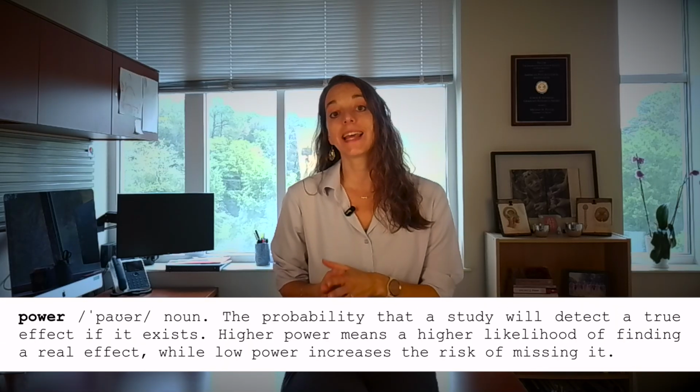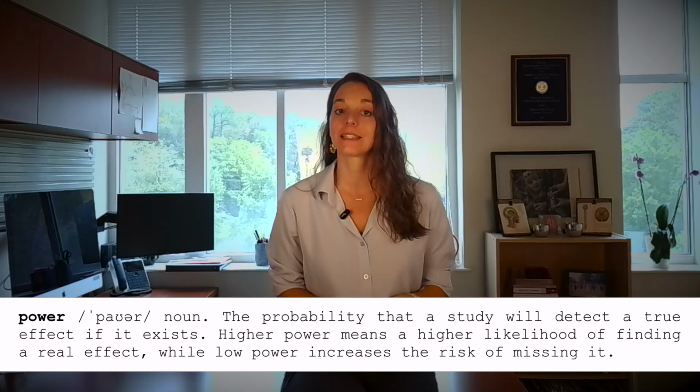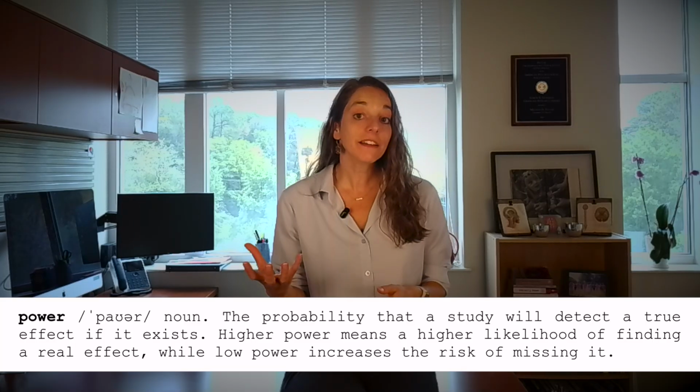Power is your ability to detect a real effect if it exists. Power depends on how big the effect is, how many participants you include, and how noisy your data are. Noise can come from things like random messiness, tired participants, measurement errors, or missing data. Think of it this way. Trying to detect an effect in a small, noisy study is like trying to hear a whisper in a crowded room. The more people you test or the less noise in your measures, the clearer the signal becomes. The more likely someone's going to hear the whisper.